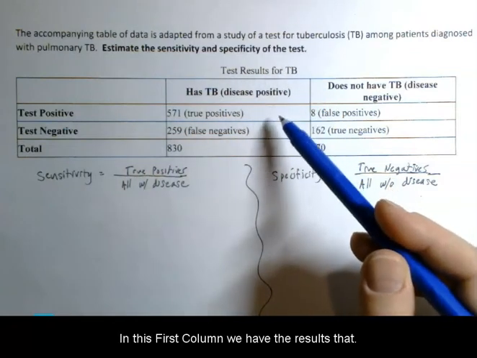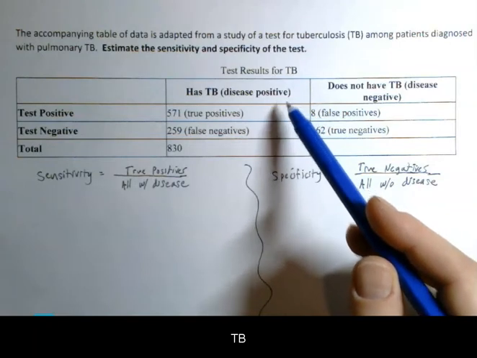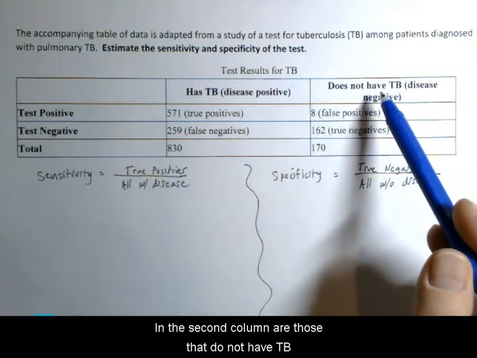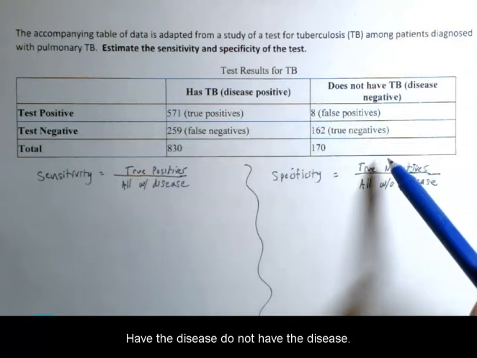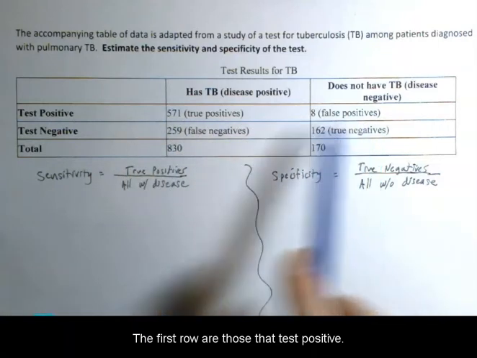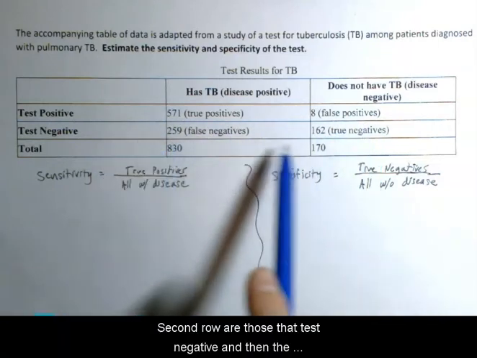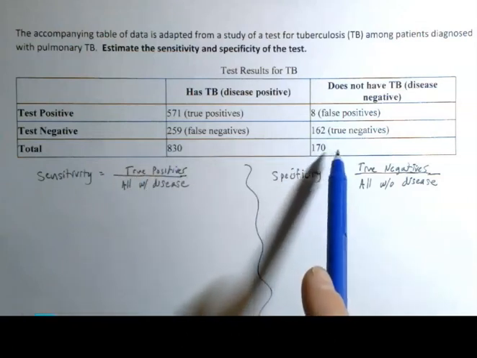In this first column, we have the results that have TB, and in the second column are those that do not have TB. Have the disease, do not have the disease. The first row are those that test positive, second row are those that test negative, and then the total of each of those on the bottom.